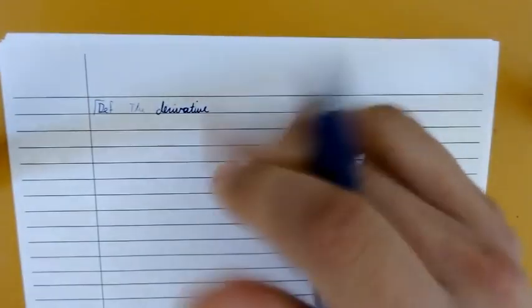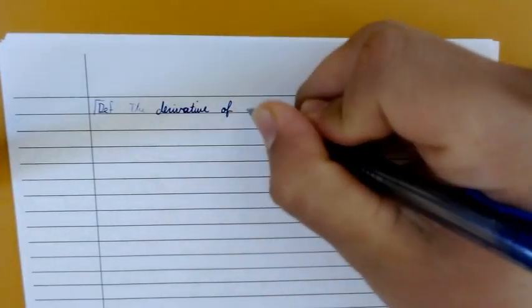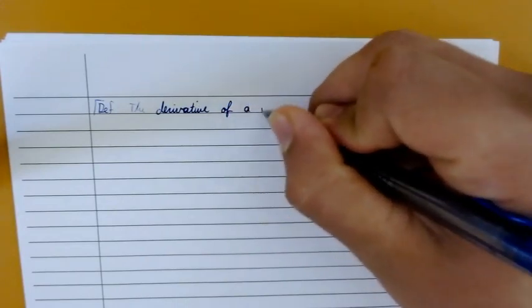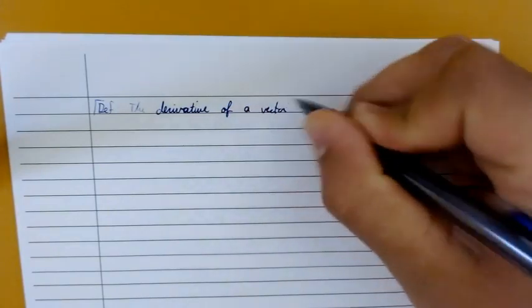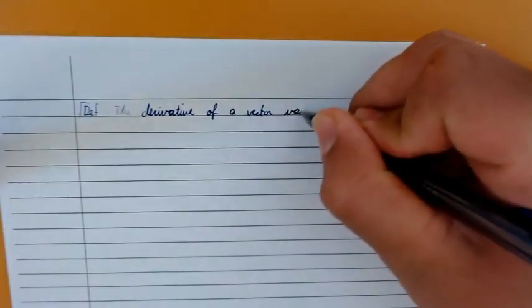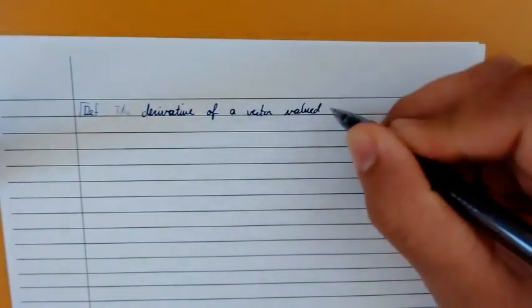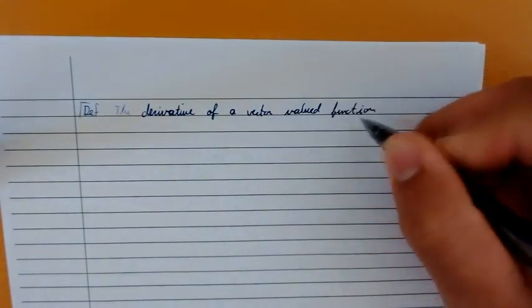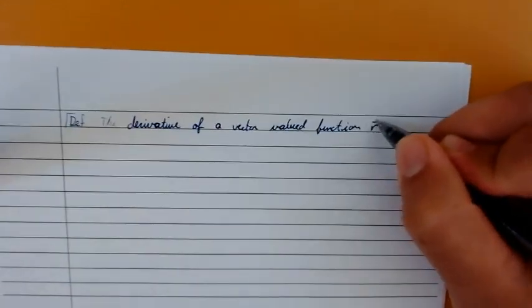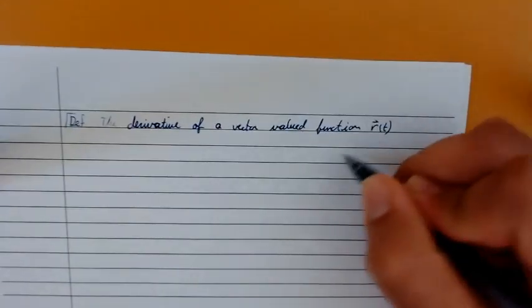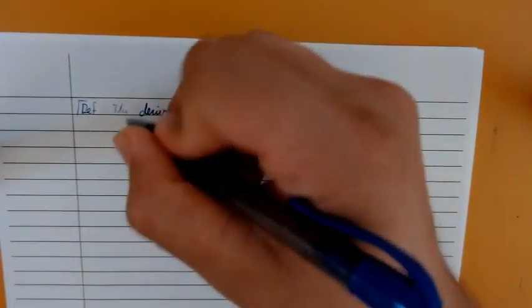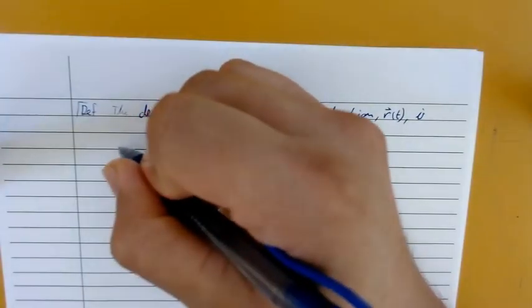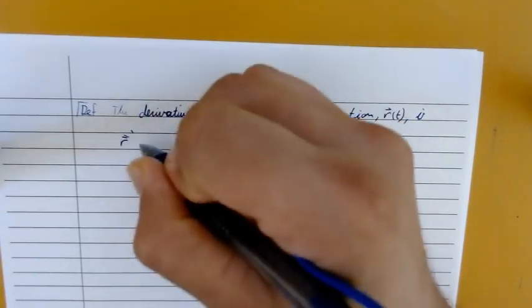The derivative of a vector-valued function, which we'll call R of t, is defined by a very familiar looking expression.